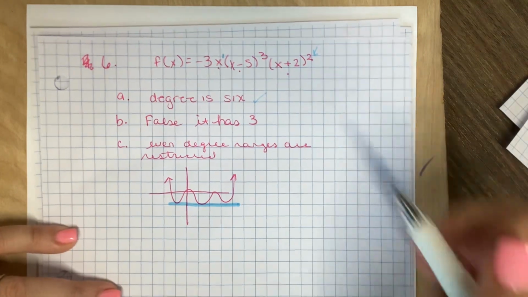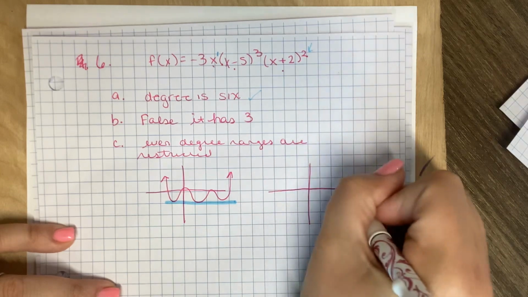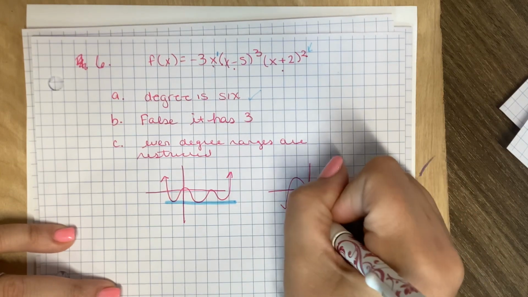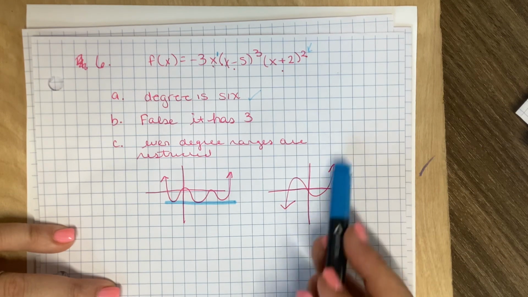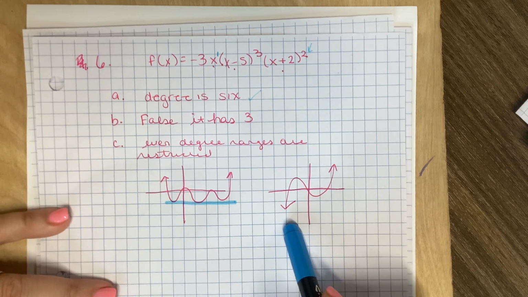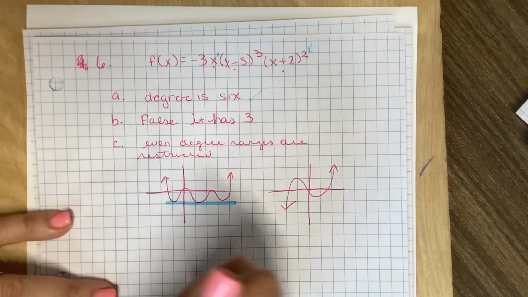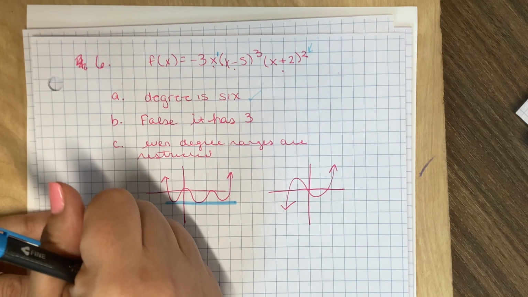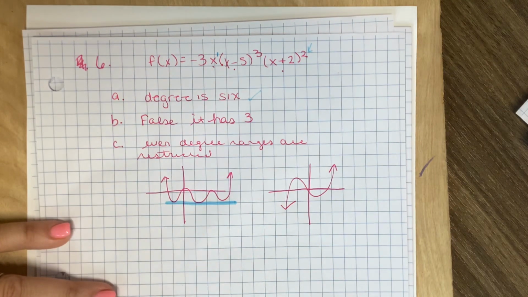Odd degree: can my range go lower than these arrows or higher? Yes, because the arrows mean it goes on forever. Even degree restricted, odd degree, range is all real numbers. For both even and odd, your domains are all real numbers.